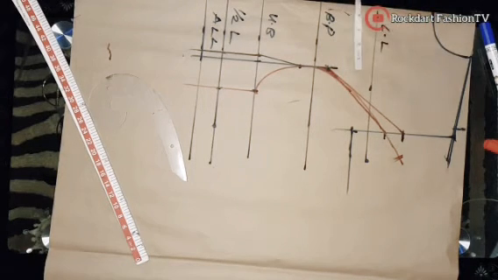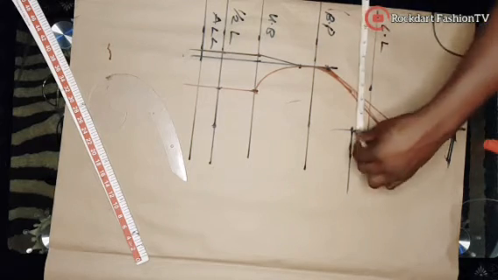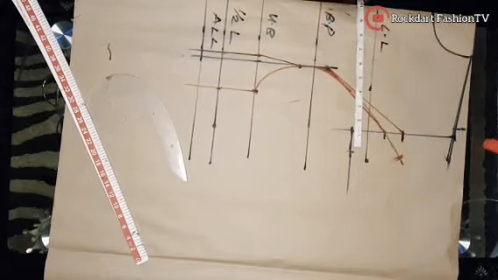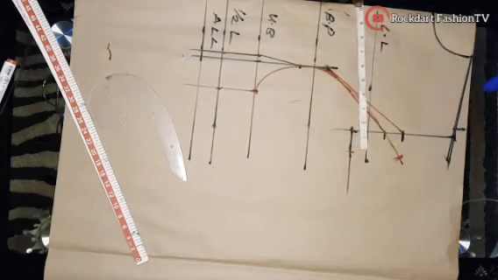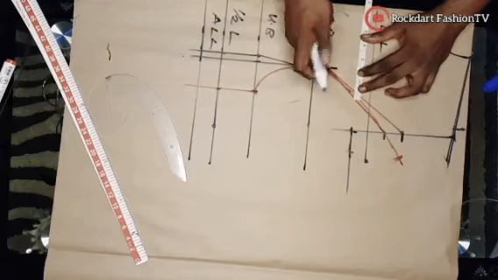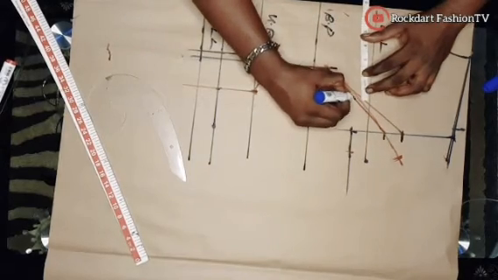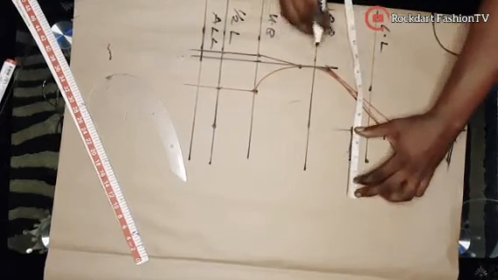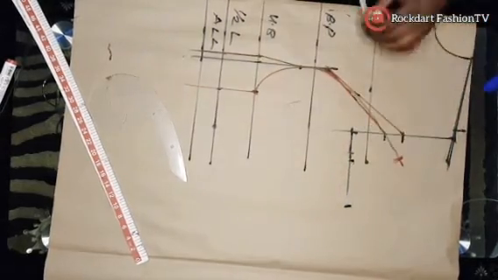Almost done. So the bust point, I'll put my bust measurement, 41 divided by 4, 10.25, come in 10.25, 10.25. Whatever I get here, from here, from here, half, then I'll add my 3 inches allowance.